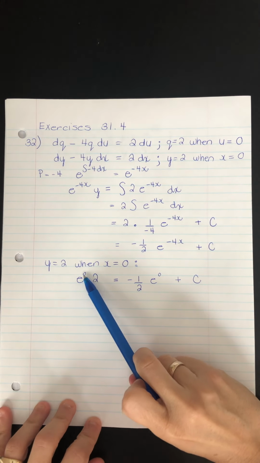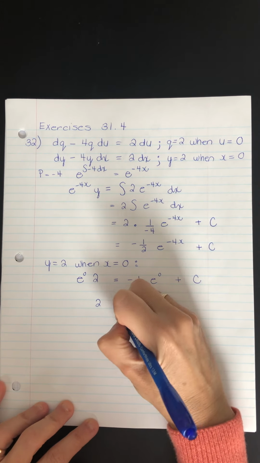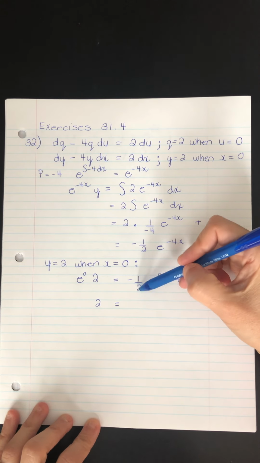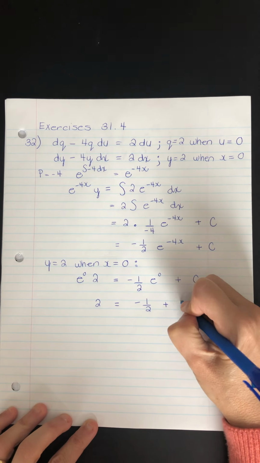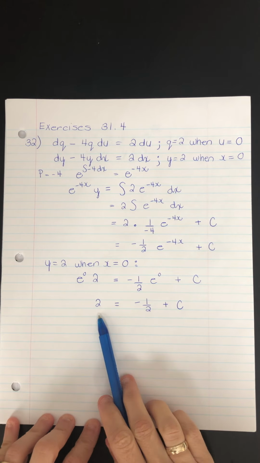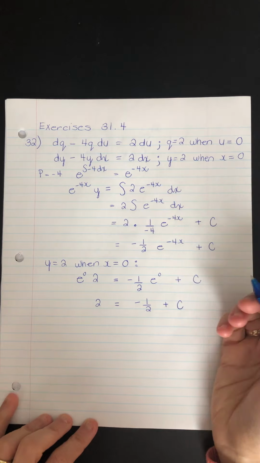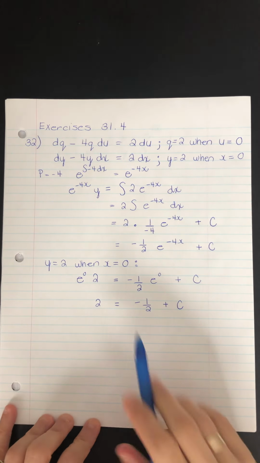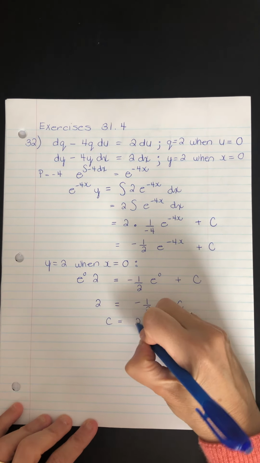Well, as you know, e to the 0 is 1, so left side is now 1 times 2. Same thing here, this is 1. So we have negative 1/2 times 1. So this is how we can solve for c, by taking 2 and adding 1/2. So c is 2 plus 1/2.